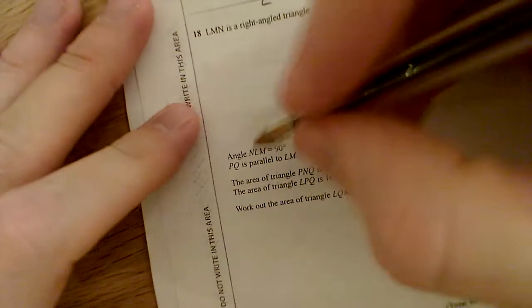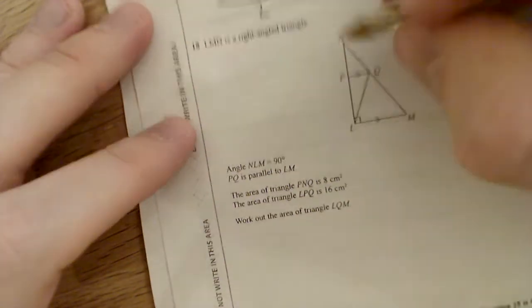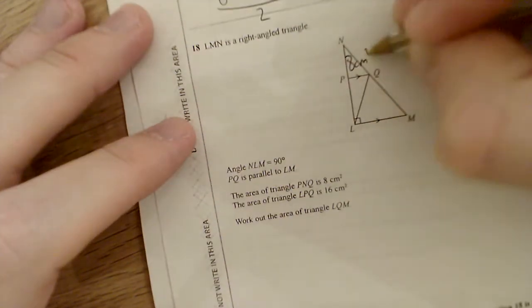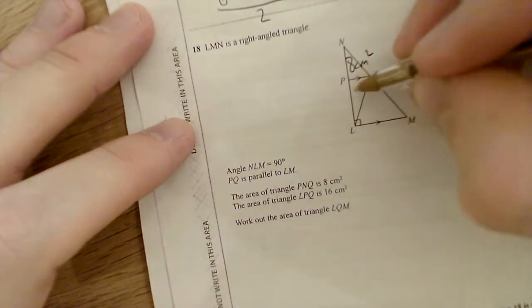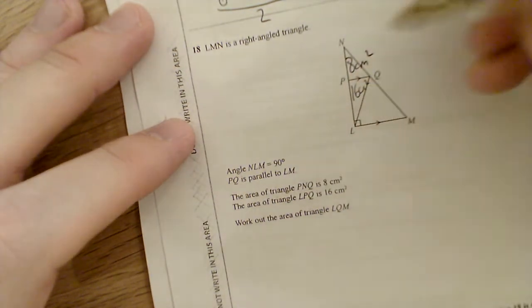Okay, actually let's do question 18 at the same time. So it tells you that this area PNQ is 8 centimeters squared. And it tells you that this area LPQ is 16 centimeters squared.